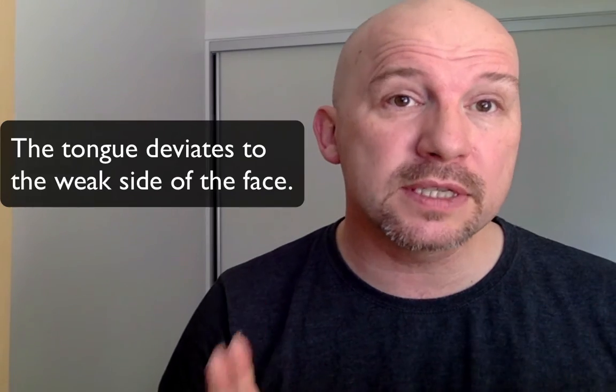And then we ask them to smile. And when they smile like this, that's a good bilateral smile. That's a pass. But if they've got hemiplegia, they'll smile like this. So we'll see the flattened labial fold. We'll see the tongue deviation when we ask them to stick out their tongue. And we'll see that they can't smile on that particular side of the face.